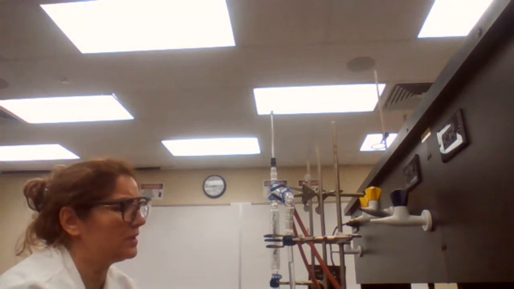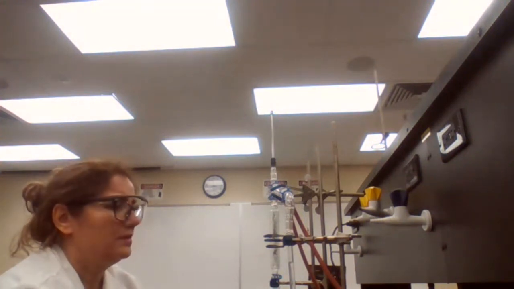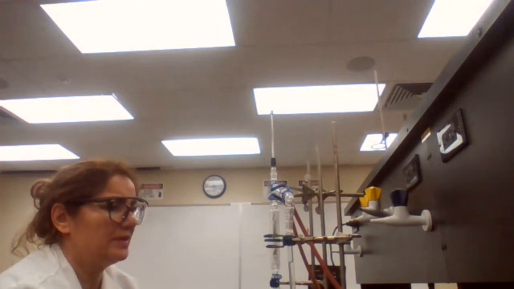Have you looked up the boiling points for toluene and cyclohexane? Do you know which one has the higher boiling point, which one is the lower boiling point? So you actually are working for your low boiling point first: is it toluene or cyclohexane?